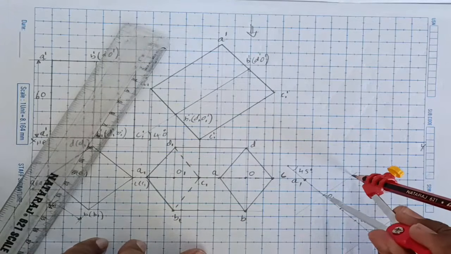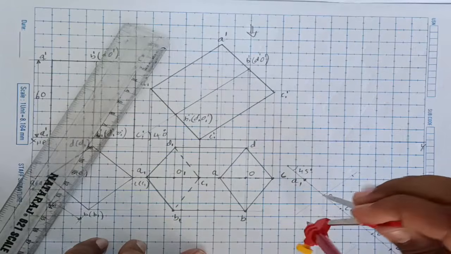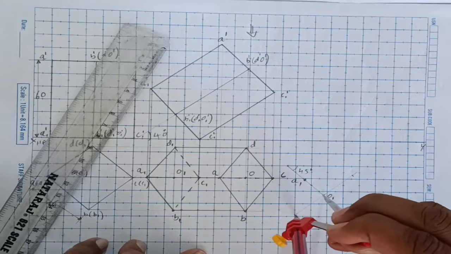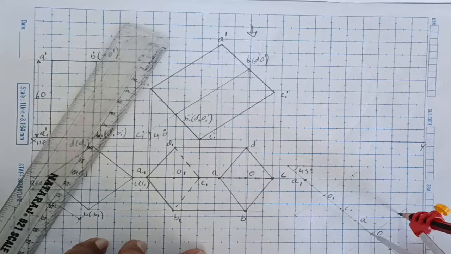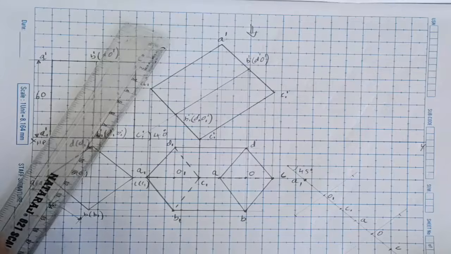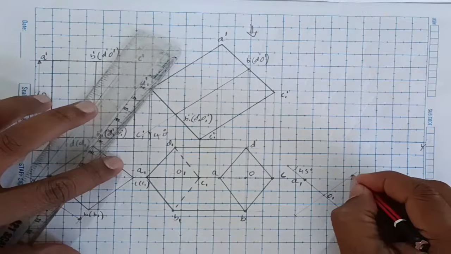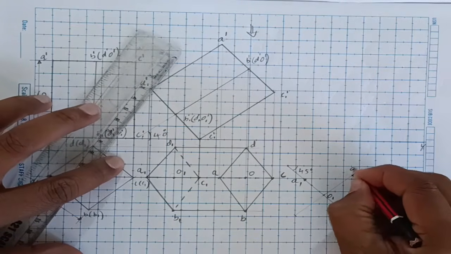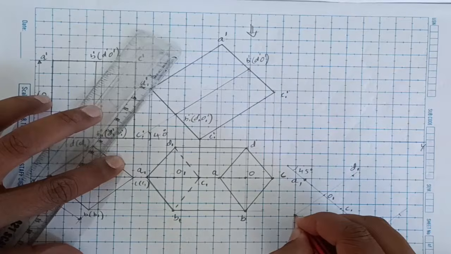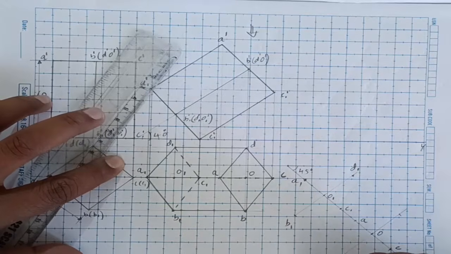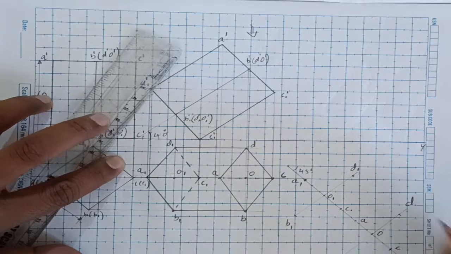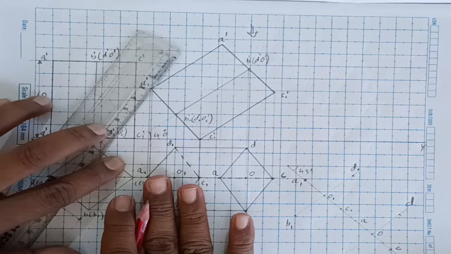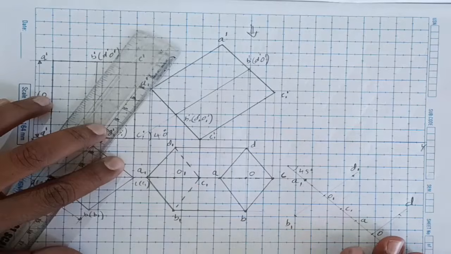From O1, we need to draw the arc on either side to get D1 as well as B1. And in the same way from O, you need to draw the two arcs on either side to get the remaining points. Once we measured, now you mark those points. So here, this is D1 and this is B1, and then this is B and this point is D. Now you join them. The same way the hidden lines and visible lines are there, the same thing we need to transfer here.